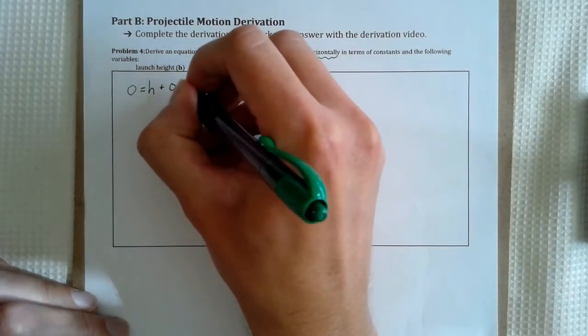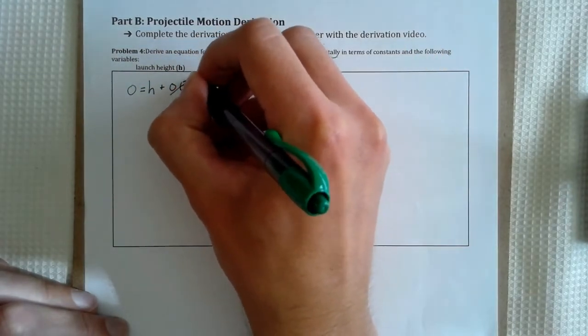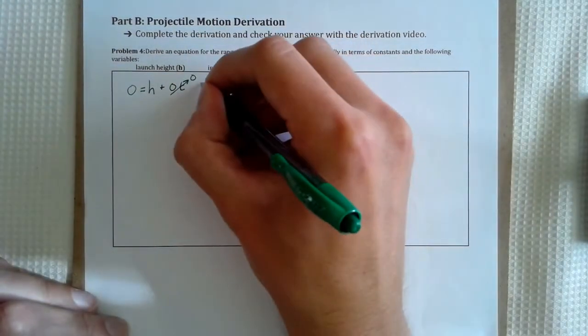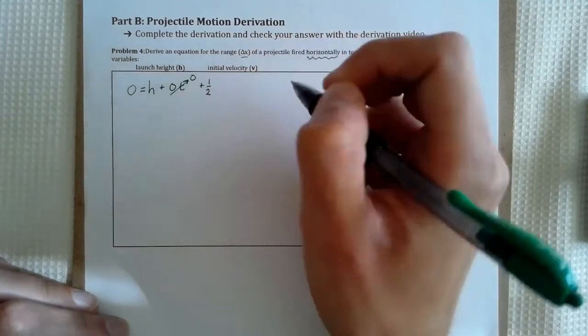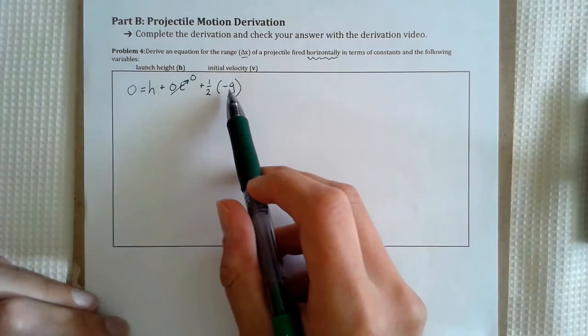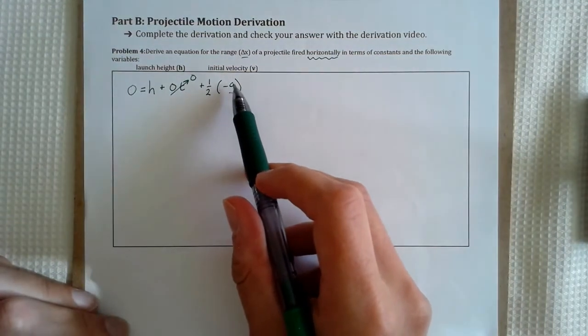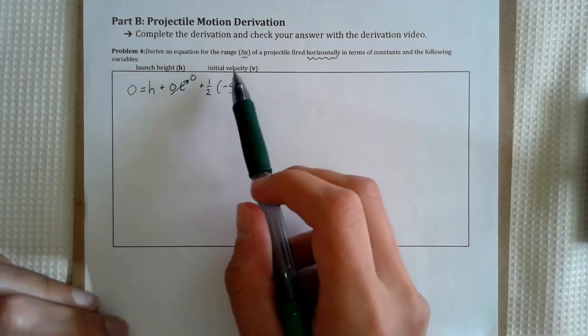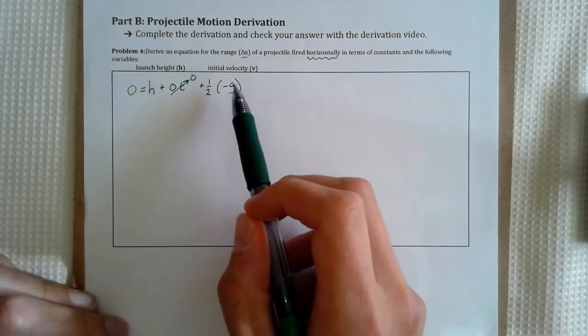The middle term is going to boil down to 0 because this is our initial velocity in y. Plus 1/2 times the acceleration in the y direction, which is negative g. Let's use a g here. I know you're tempted to put 9.81, but if they want a derivation, usually it's going to look a little cleaner.